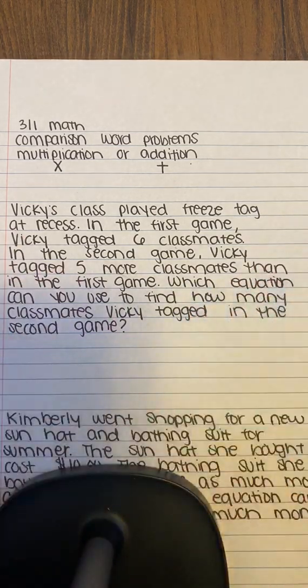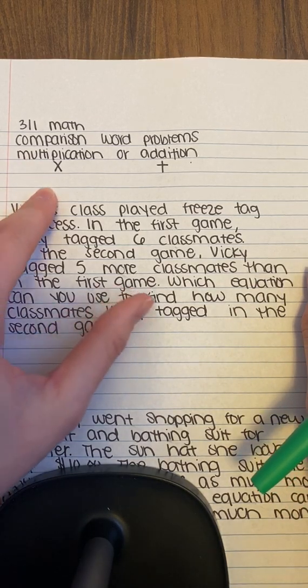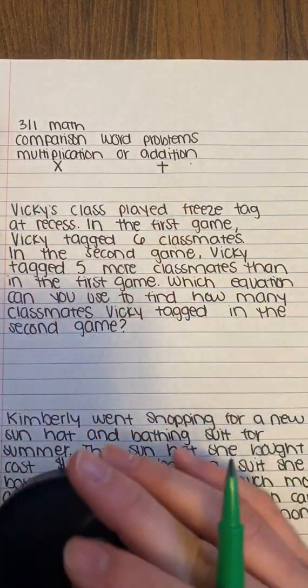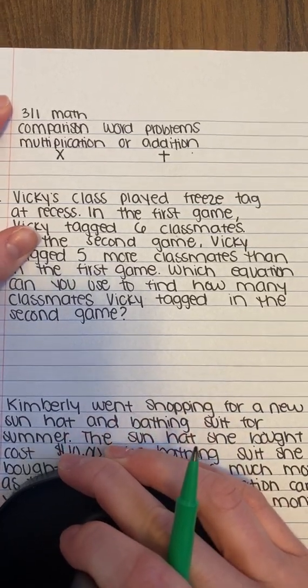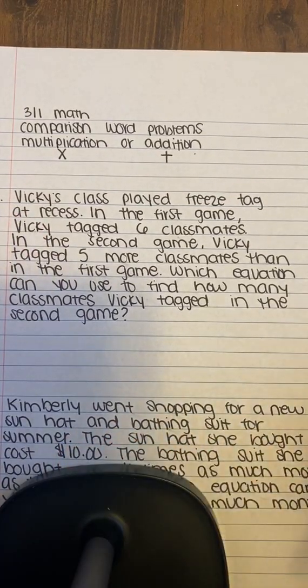Today for math, we're going to be going over comparison word problems using multiplication or addition. So let's do some examples and go over how we're going to do this today.